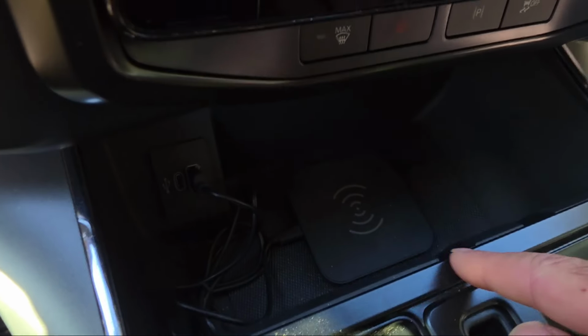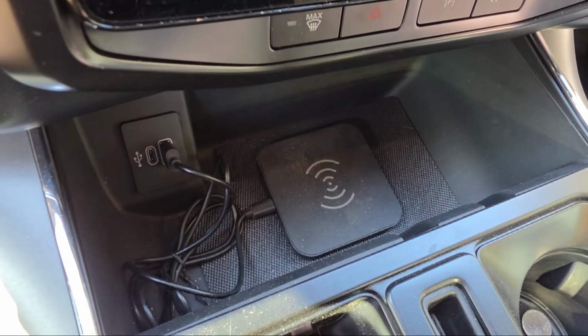I added a wireless charge pad down there. I don't know if, there you go, you can see.